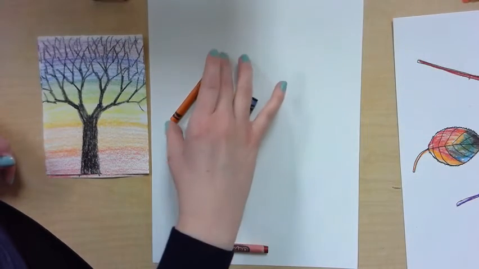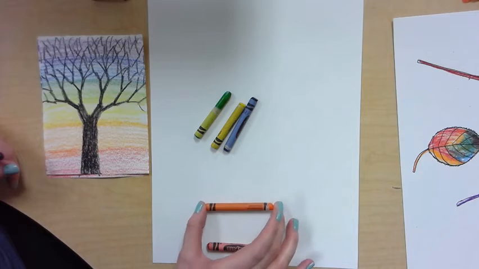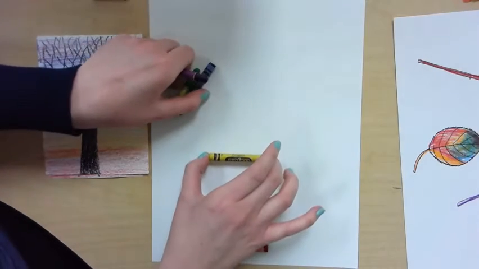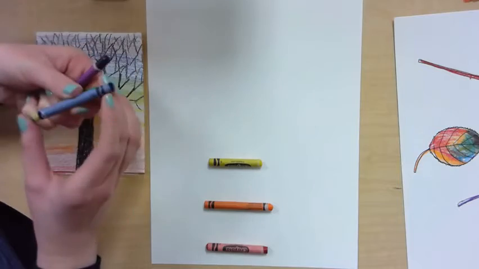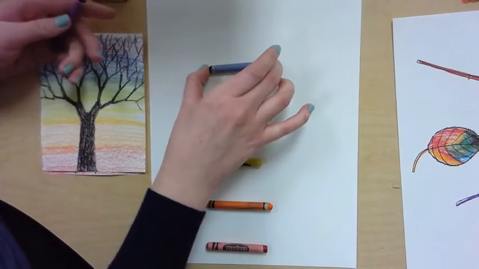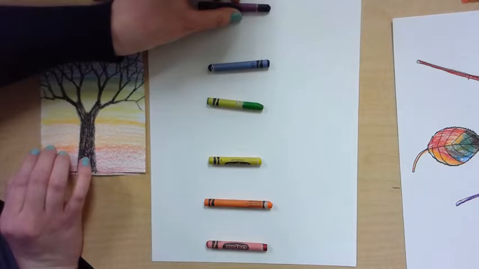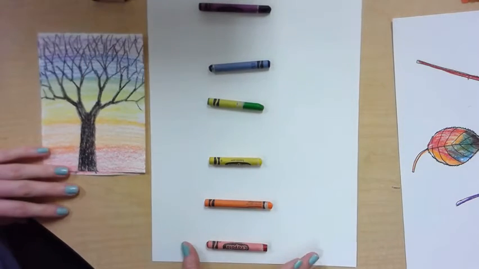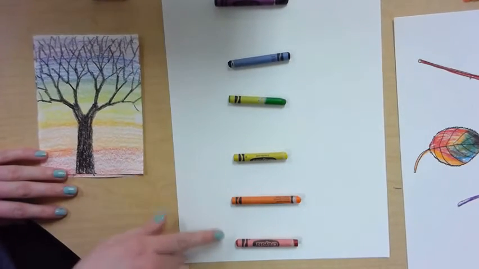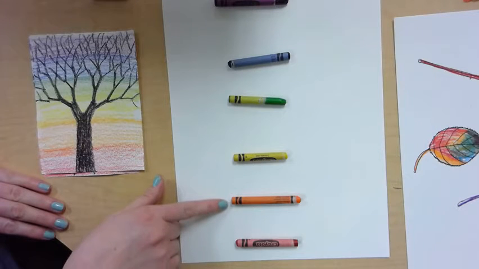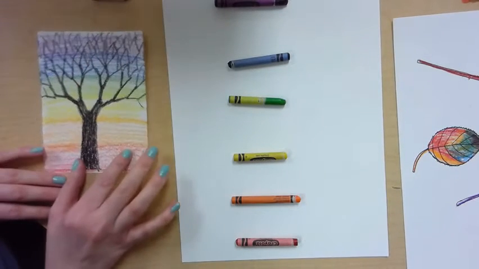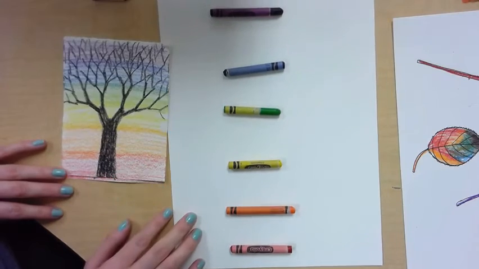So red, then orange, then yellow, green, blue, and then purple. With these colors, can you see how they would look like a rainbow? The colors sort of blend into the other colors, and that's what we're going to practice today on our paper.